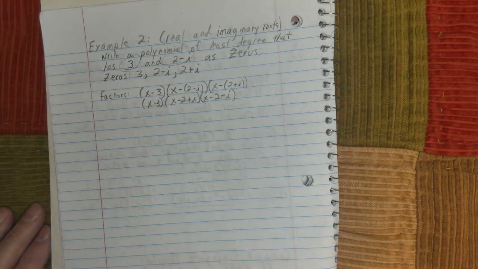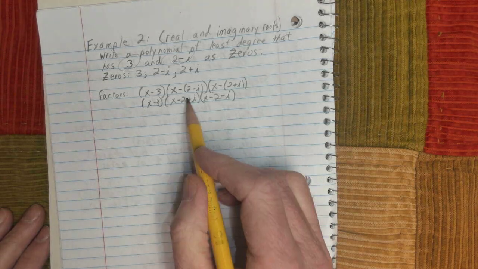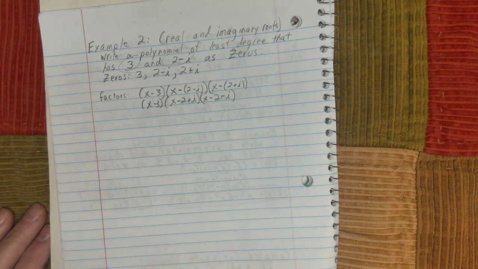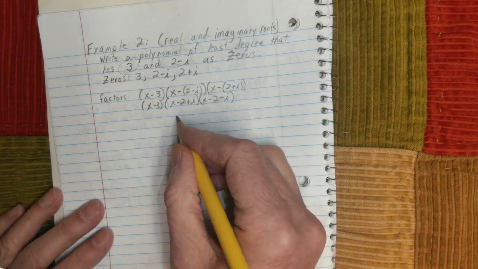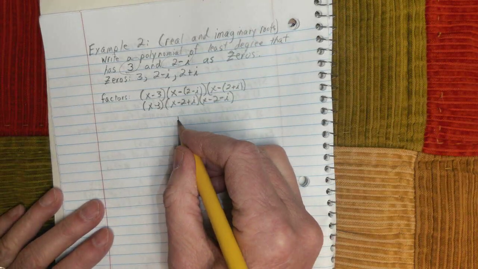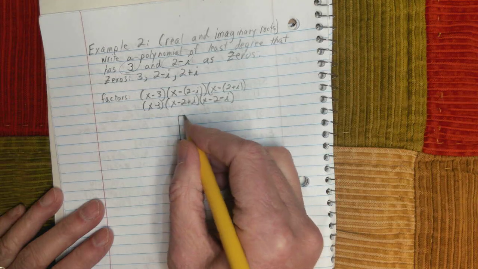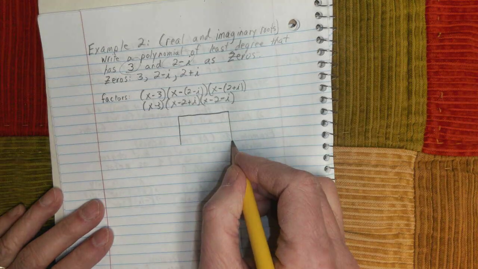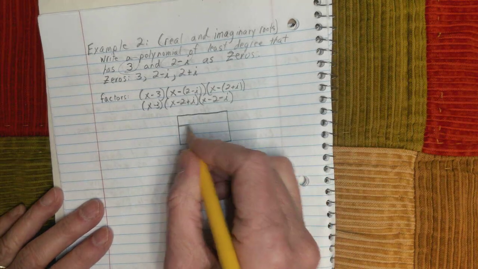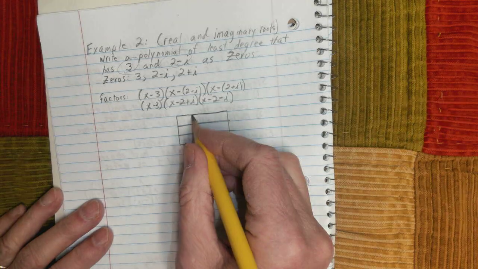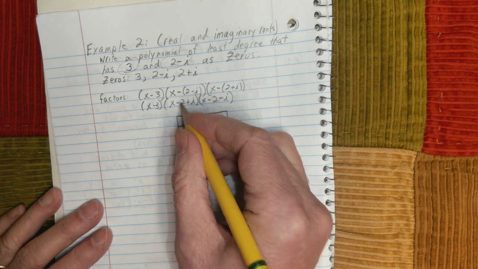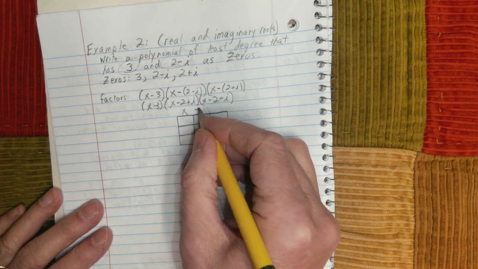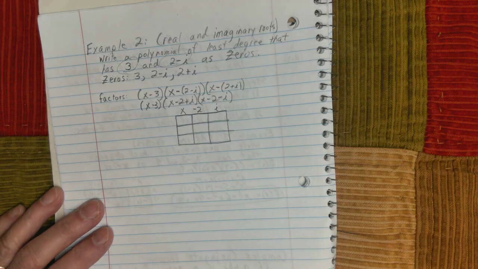Okay, personally, you've got to multiply 2 together, get your answer, and multiply the third. If I'm doing this, I am going to multiply these two together. And if I'm going to multiply those together, I'm going to make a box. A 3 by 3 box. I'll put this one up here: x, negative 2, and i.